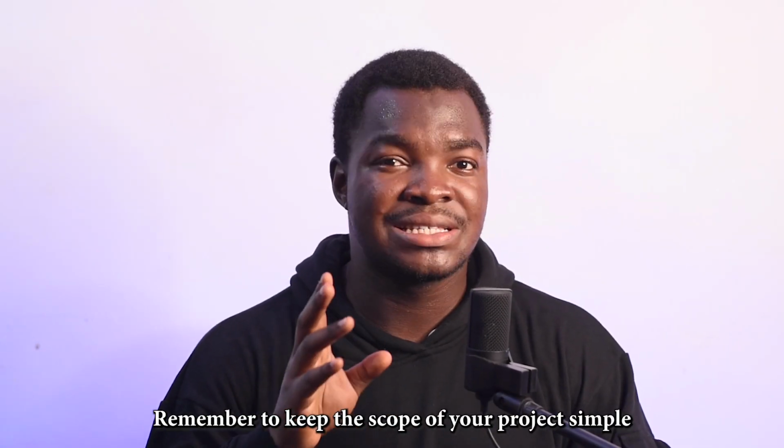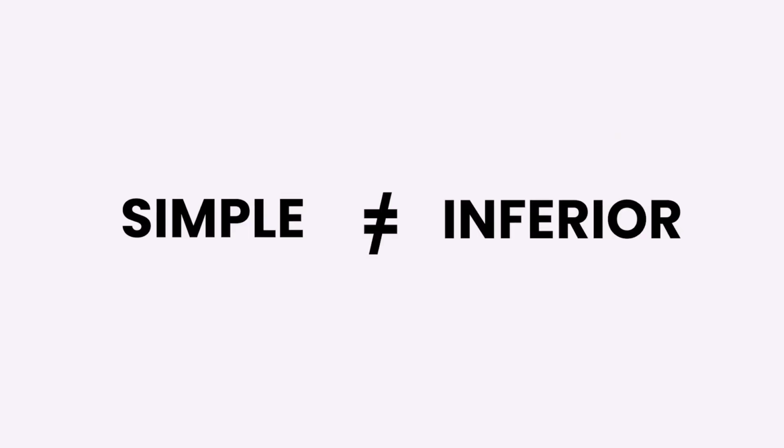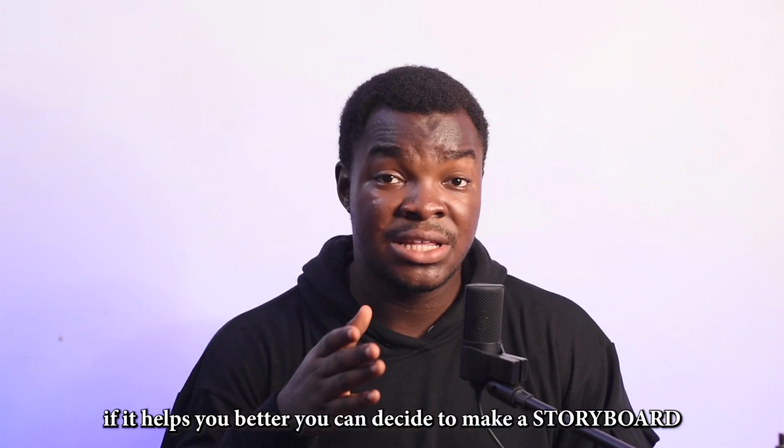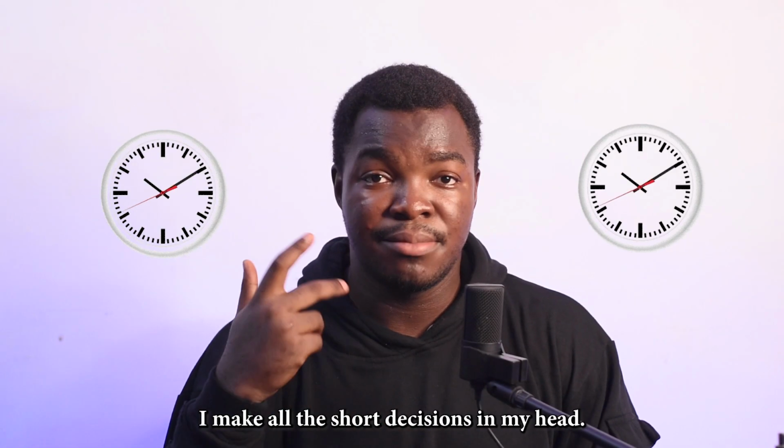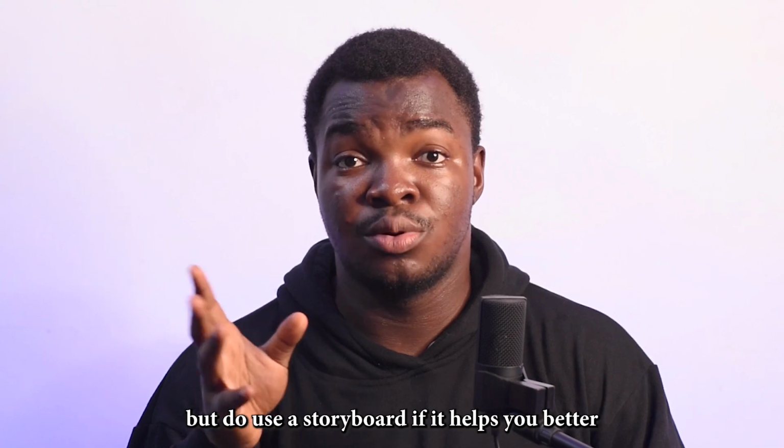Remember to keep the scope of your project simple. Remember, simple does not mean inferior. Most times, simple ideas make better videos. If it helps you, you can decide to make a storyboard. Personally, for a project under 20 seconds runtime, I make all the shot decisions in my head, but do use a storyboard if it helps you better.